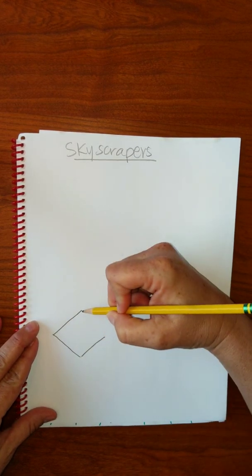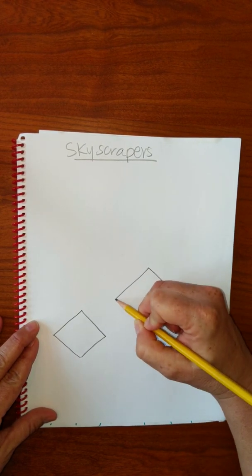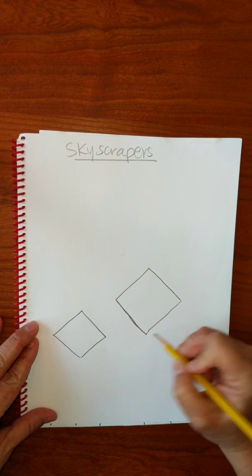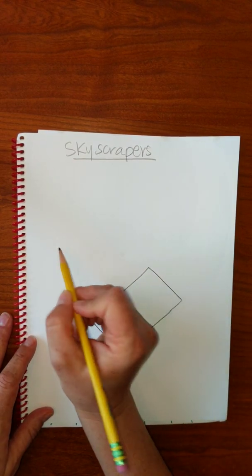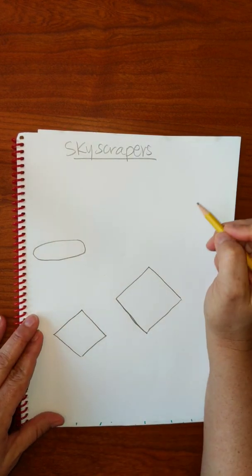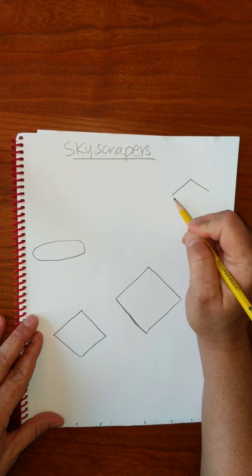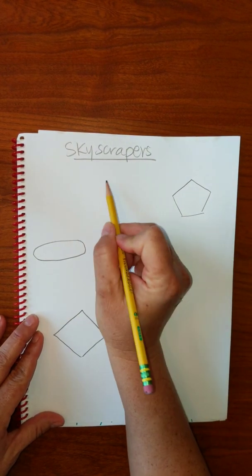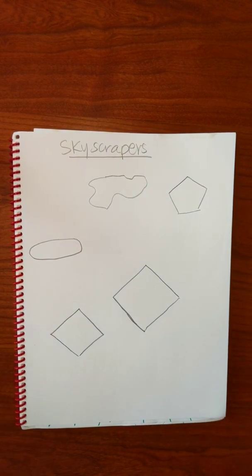So I do use rhombuses and I'll use different sizes, big, medium, large. Some of them might go off the page, but then I also like to use different kinds of shapes. Like I like to make some cylinder ones, or will they be cylinder? I like to make pentagon ones, just for fun. I like to also make squiggly kind of line ones. Those are a lot of fun.